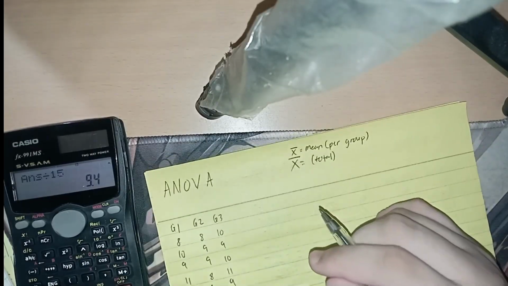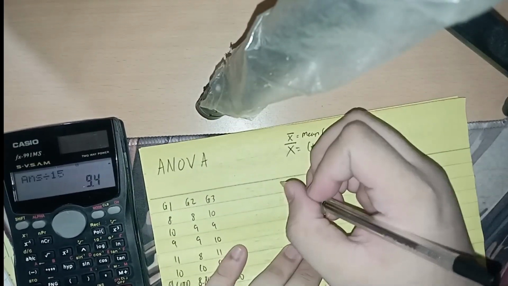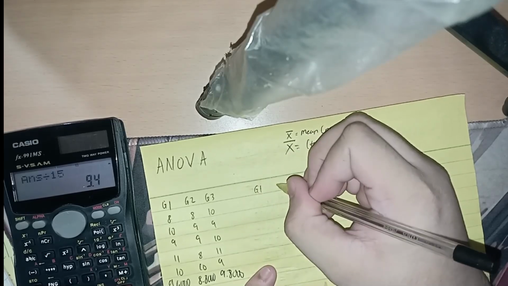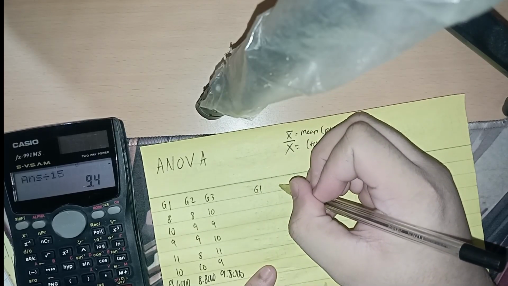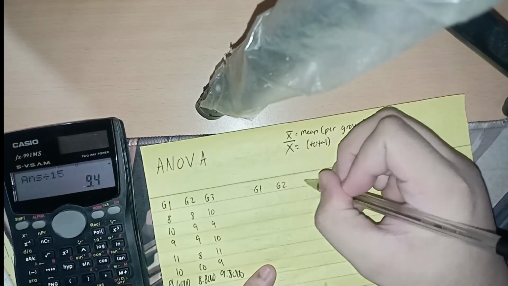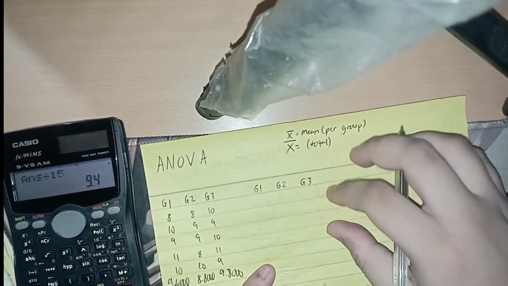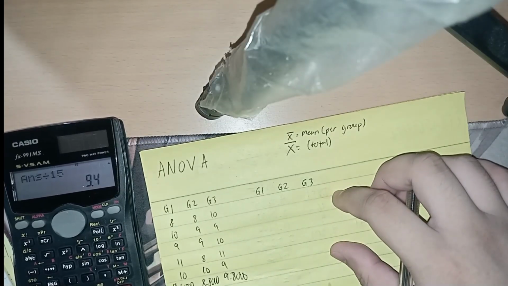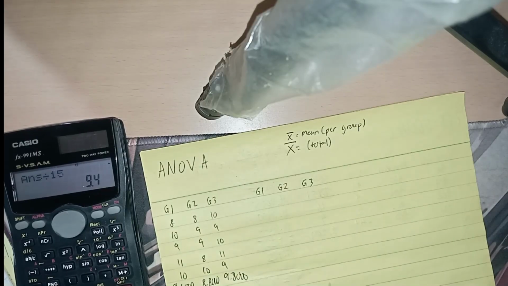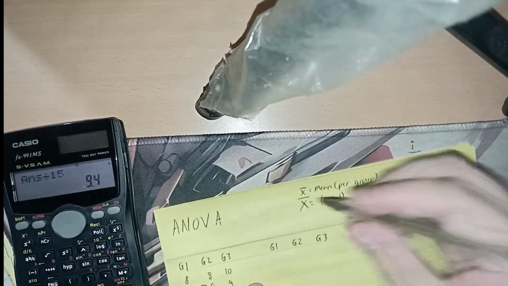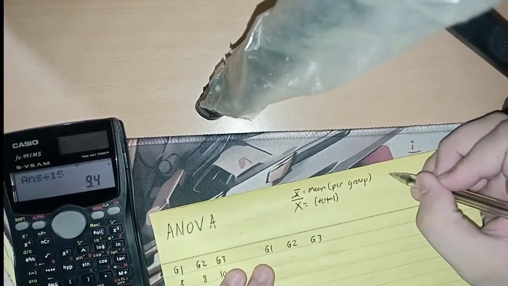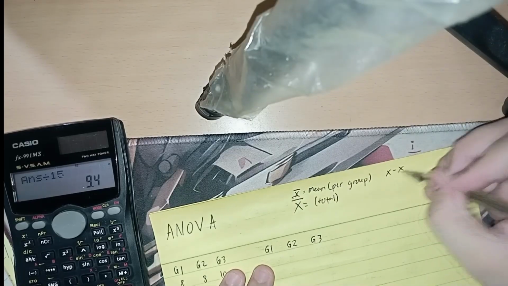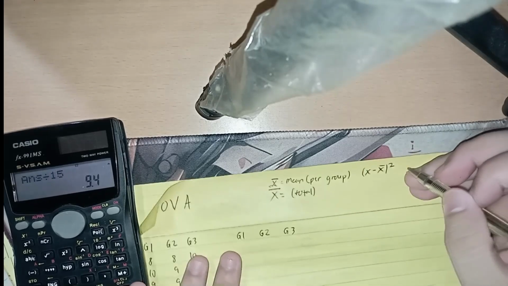Now that we have all of this, we will create per group. So we have group 1, let's do this group 2 and group 3. For this, we will follow the formula of x minus x bar squared. We will follow this formula for this.